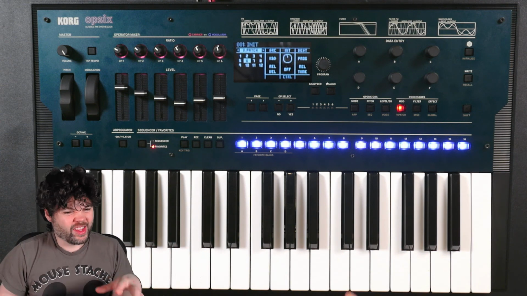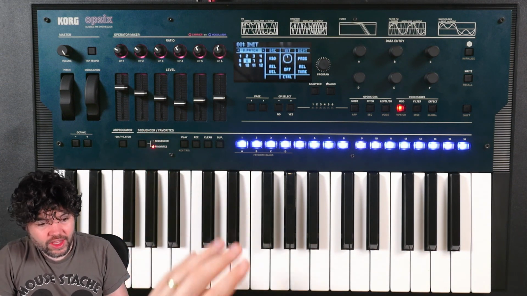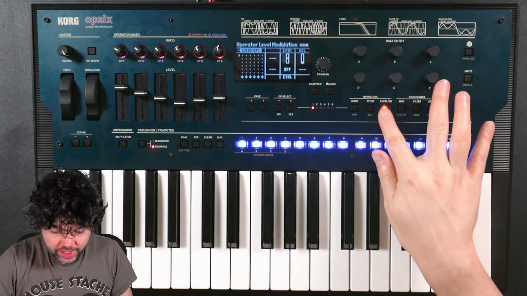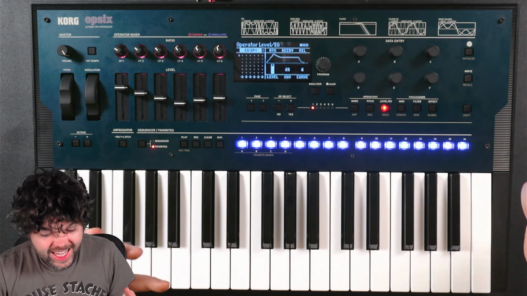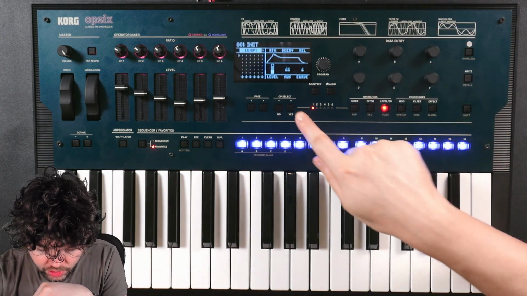So I think you can hear that even though being an additive sound and having that sustain there, it has something of an organ sound to it. It doesn't exactly sound like an organ. I'm tempted to, though, decrease these sustain levels.